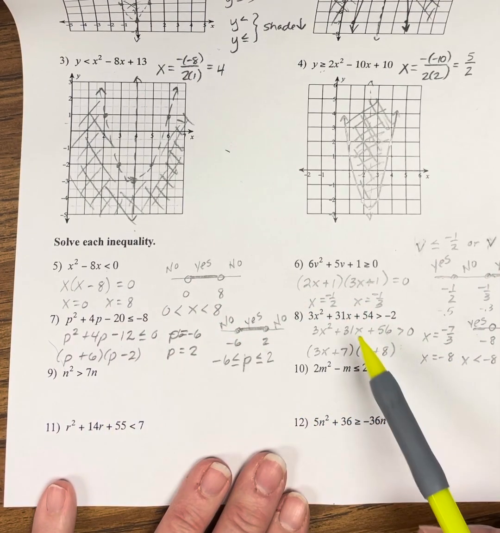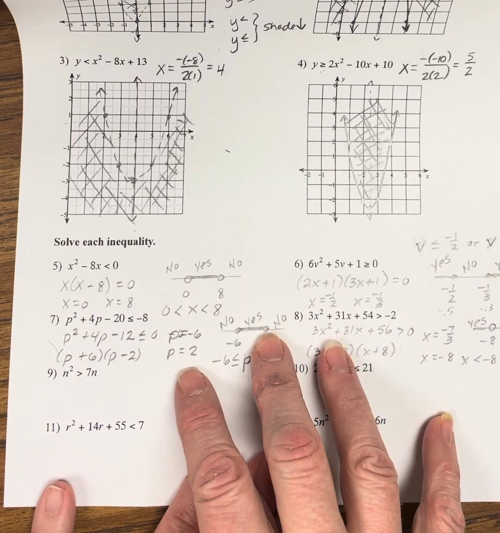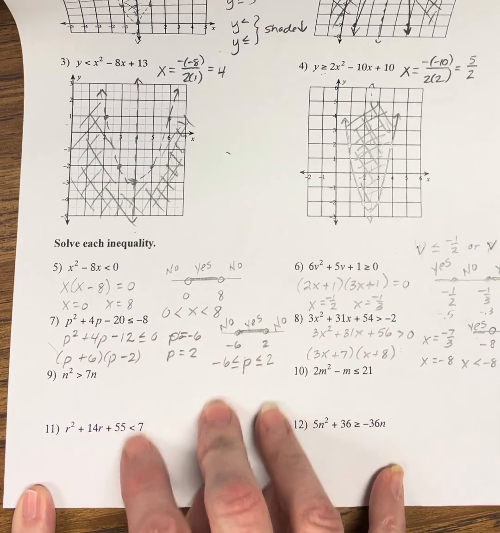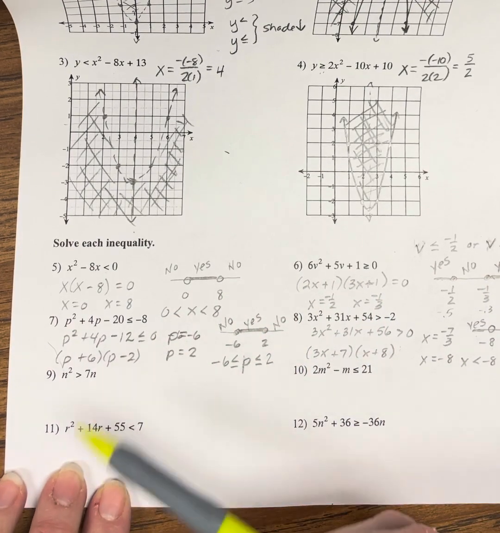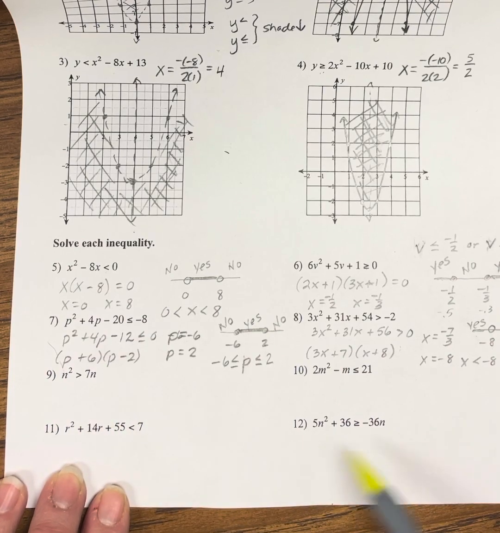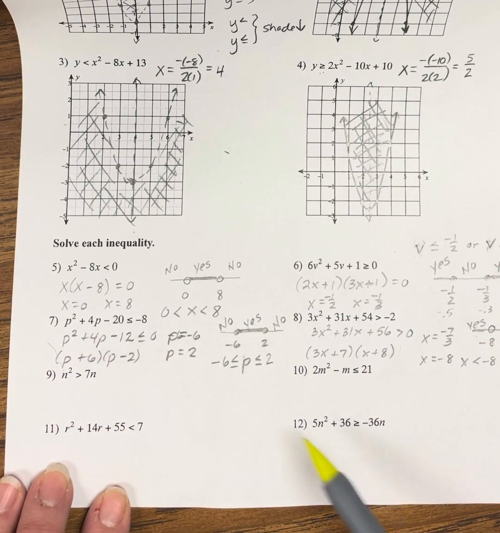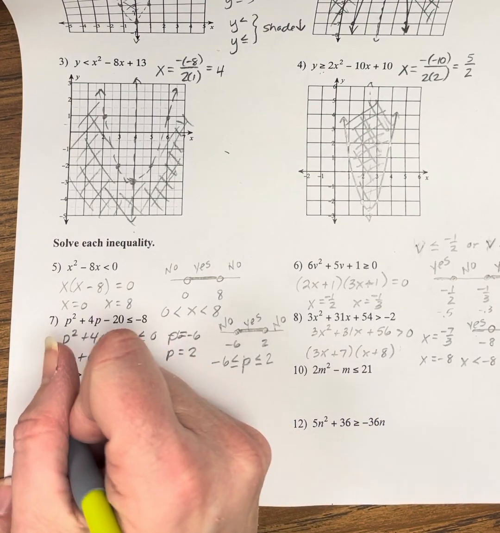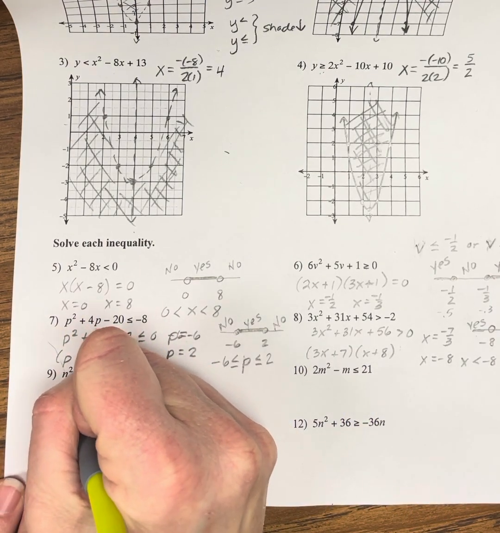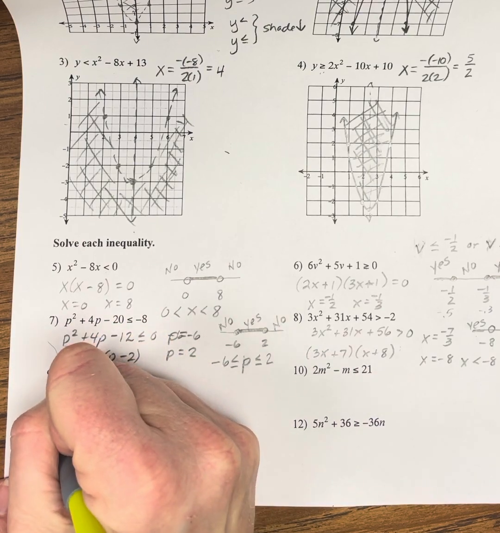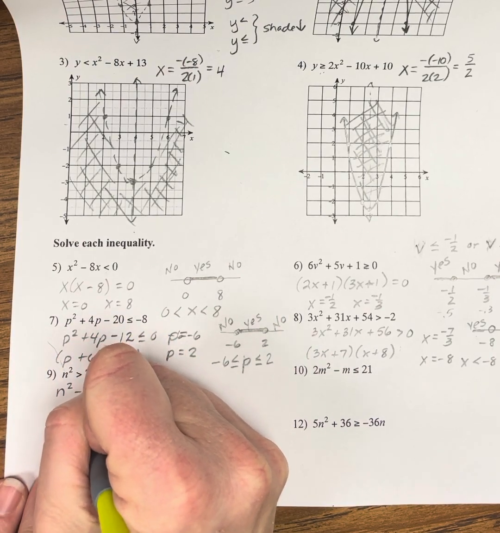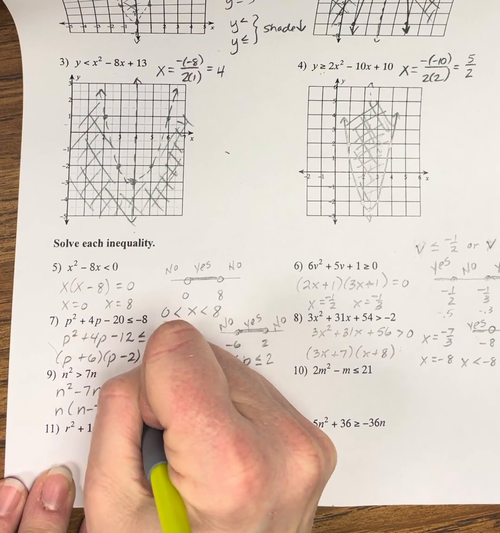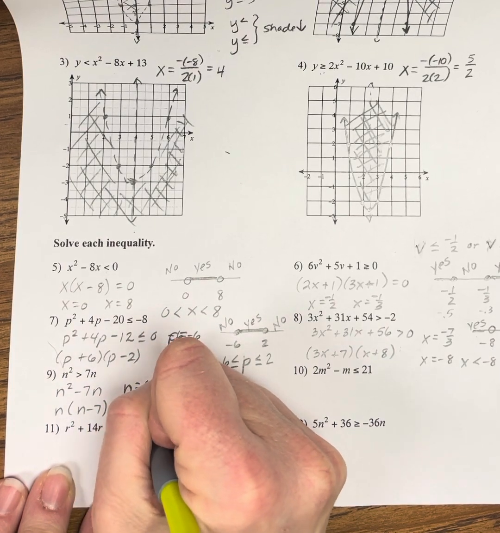So there's another way of looking at this. This is considered solving algebraically, and if you want to solve these graphically, what we can do is visualize what the graphs are going to look like. Okay, you still have to find your x-intercepts. You still have to find your solutions. So I'm still going to factor and solve. So n equals 0 and n equals 7.